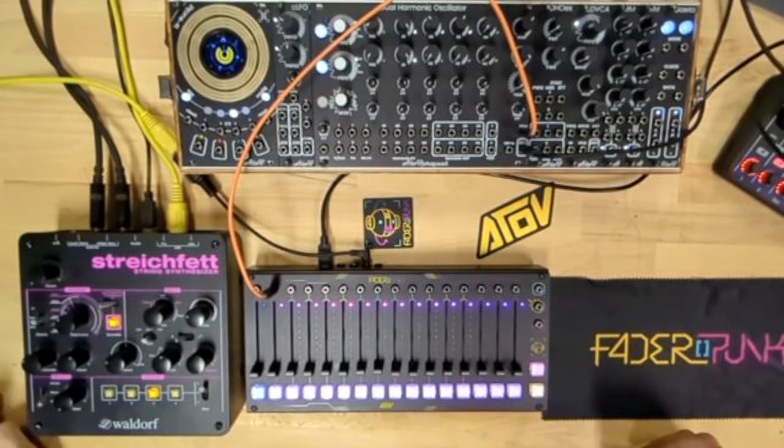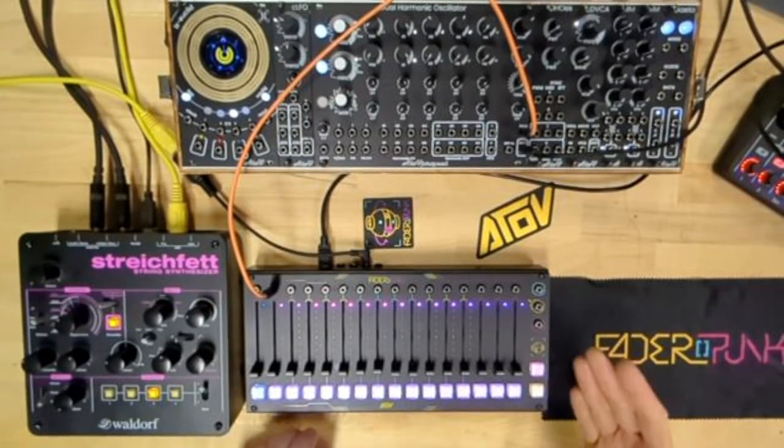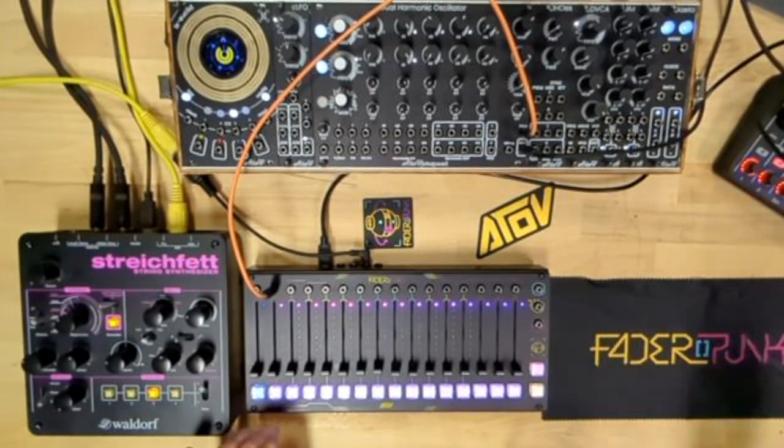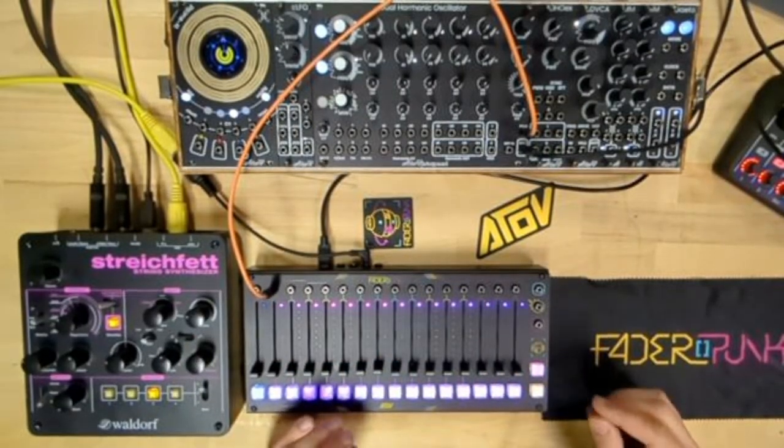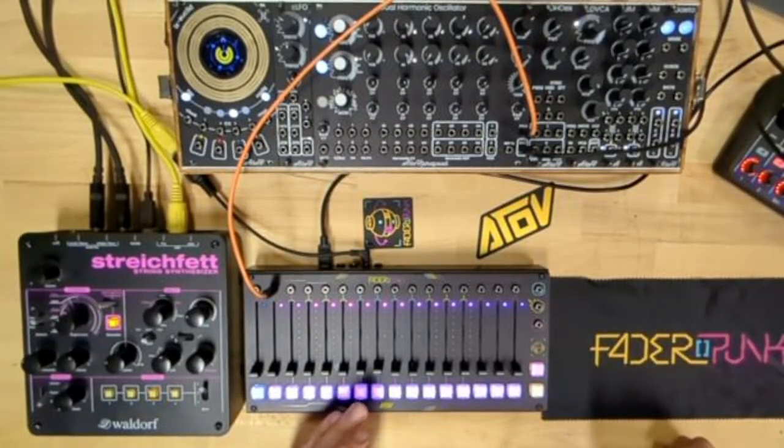So we want to make this a two-phase process in using Faderpunk. You get it, you connect it to your laptop, you use a configurator, you change all of the applications and create the setup that you want, and then use this in your live performance or your production or in the studio or whatever.